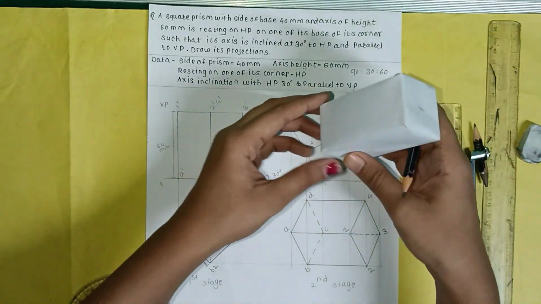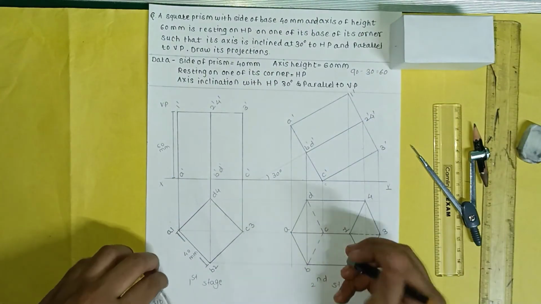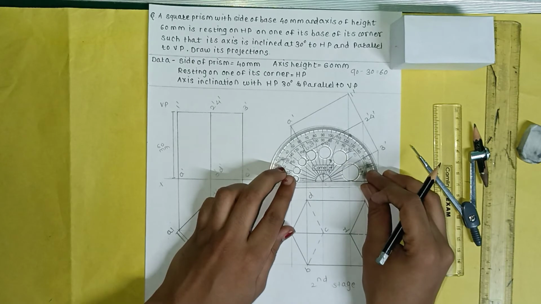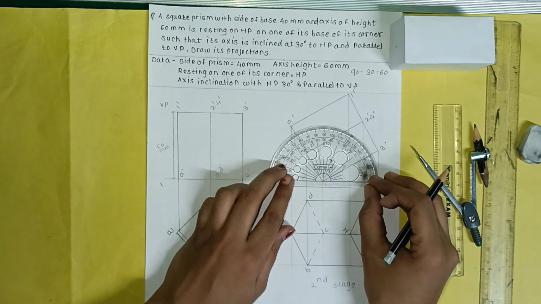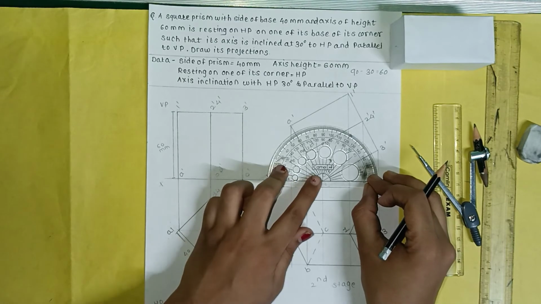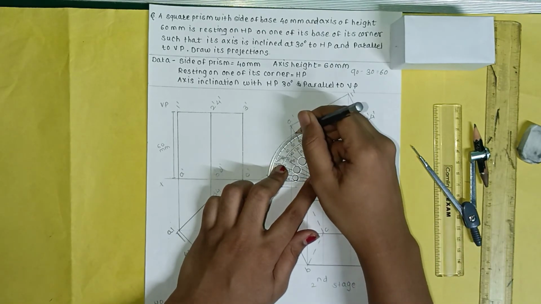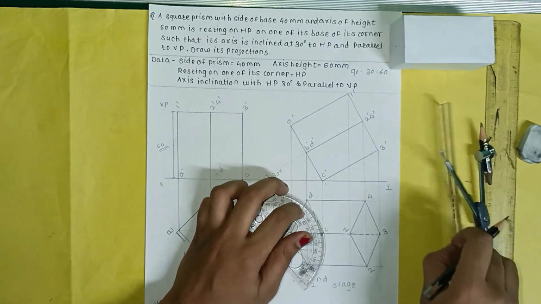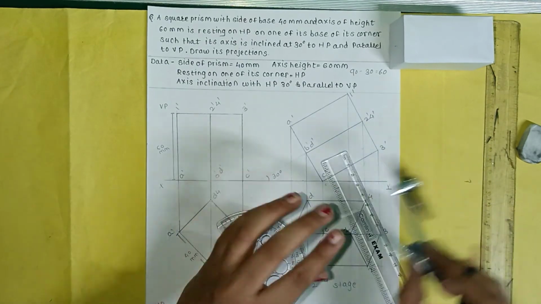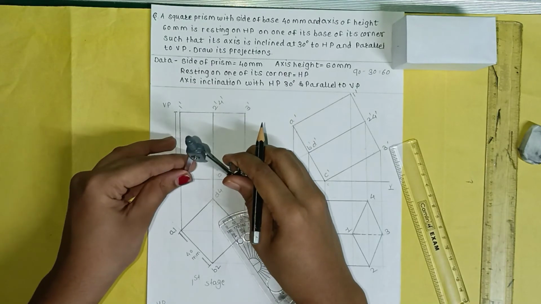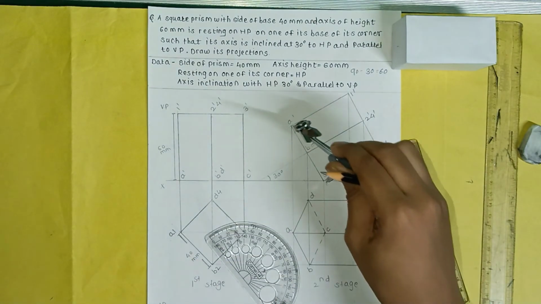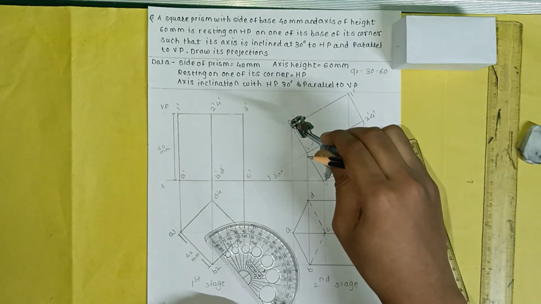I have taken one point C dash and measured a 60 degree angle using a protractor, and extended this line. Then the next step is to take the measurement of this line and mark the required distance.